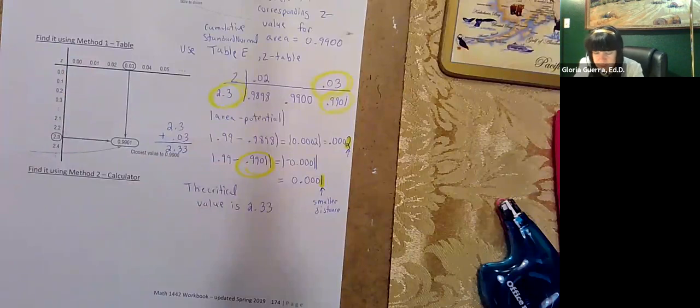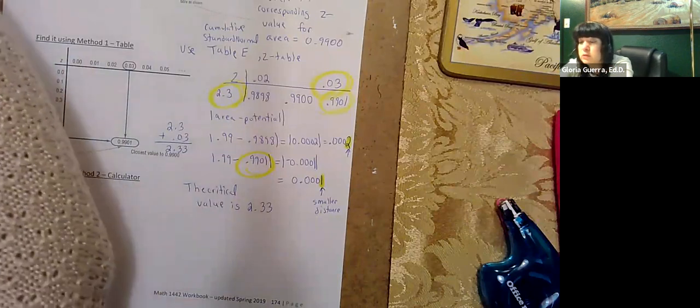Okay, and let me see what else. Yeah, they don't put a letter in front of it. They just have the numbers. And let me just see something else.